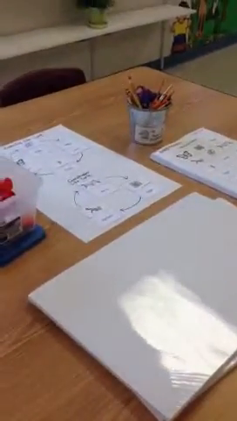I bet if you use your time wisely and you complete each center the way you're supposed to, your teacher will reward you. So enjoy your time in the science lab, use your time wisely, and happy science lab.